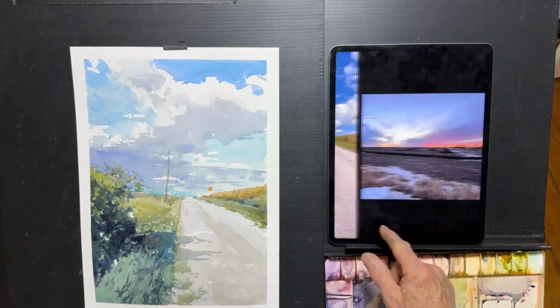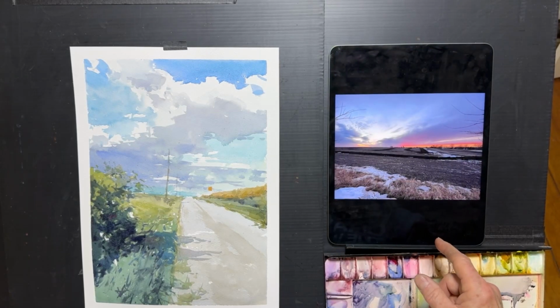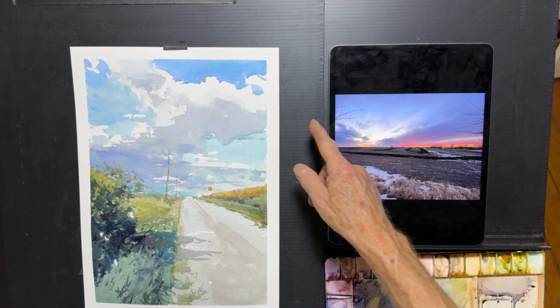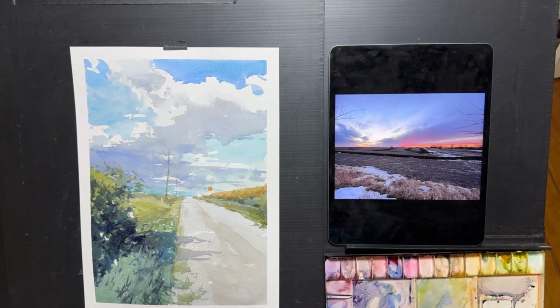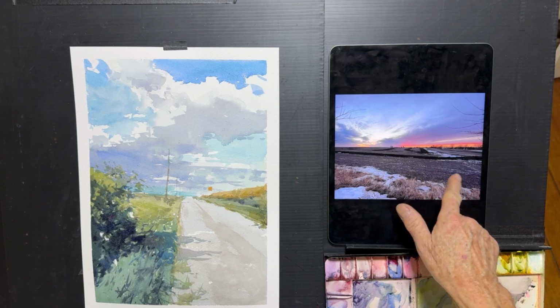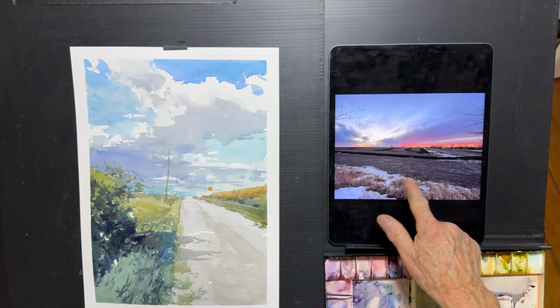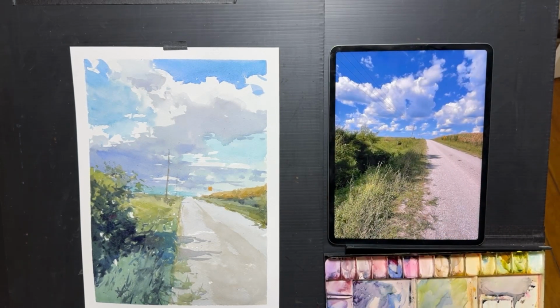If you need a harder edge on the bottom and a softer edge on the top, then maybe you would want to wet the entire area up there. It's just going to depend on what the sky you've got does and what it looks like.